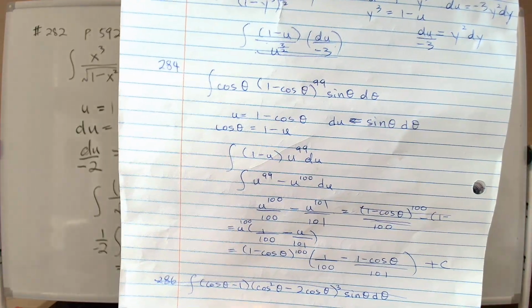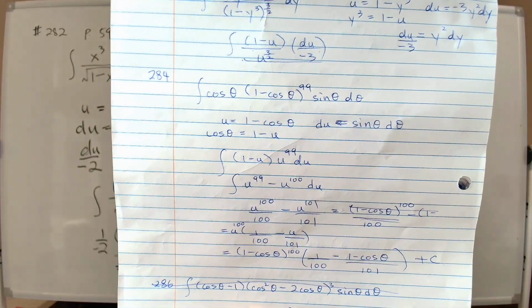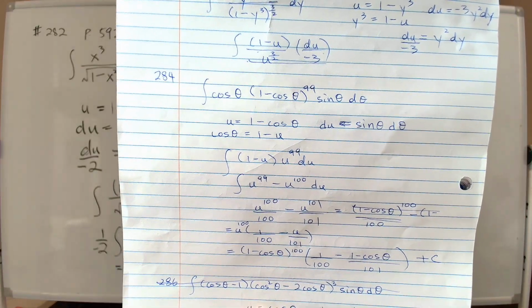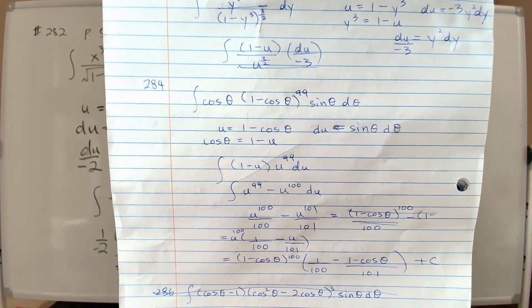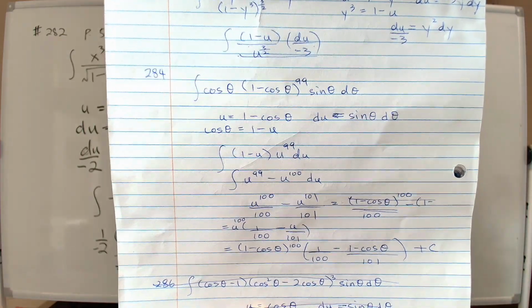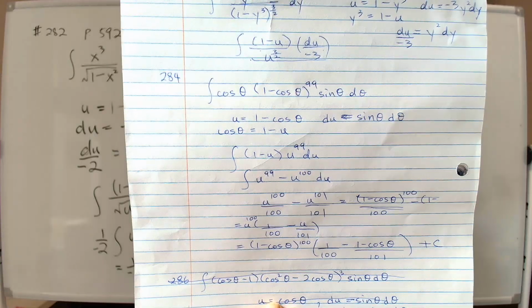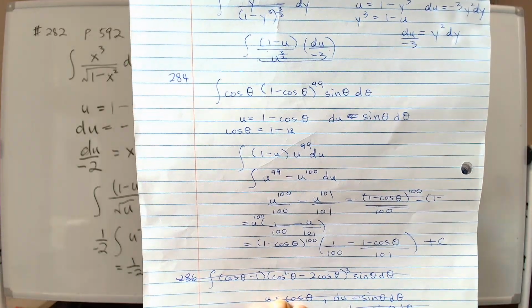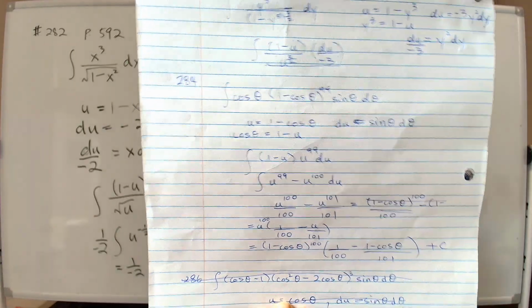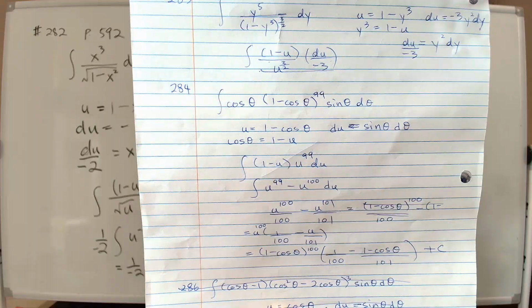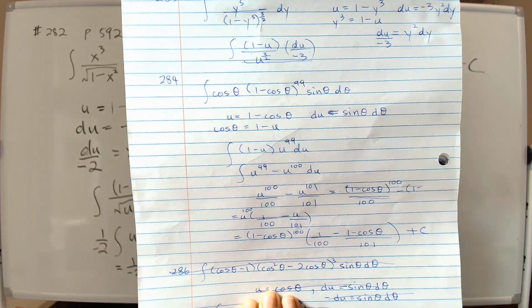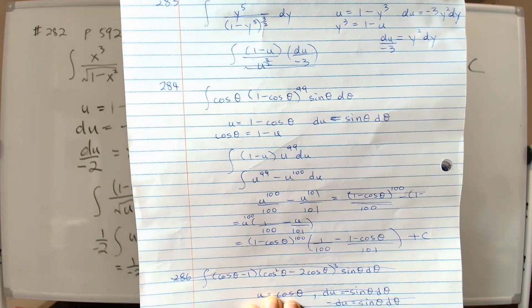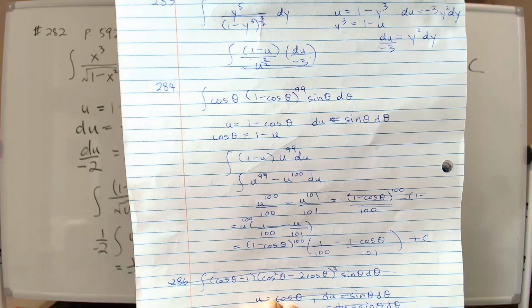But the difficult part is that there's another cosine there. Now what? The trick is you just set up u equals 1 minus cosine theta, and then hope that everything works out. Then you calculate du, and the extra cosine theta is represented as 1 minus u. So you plug all that in, and it works out okay.